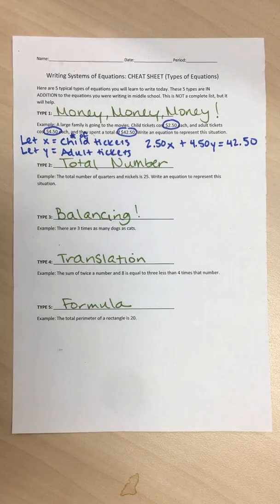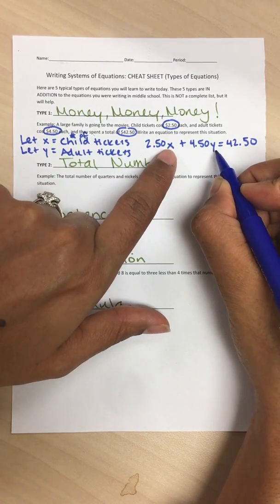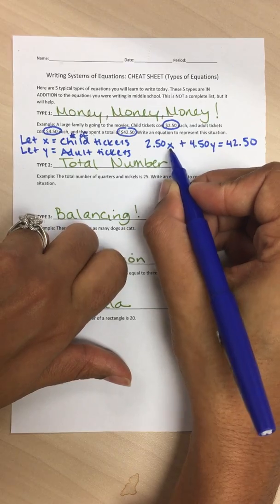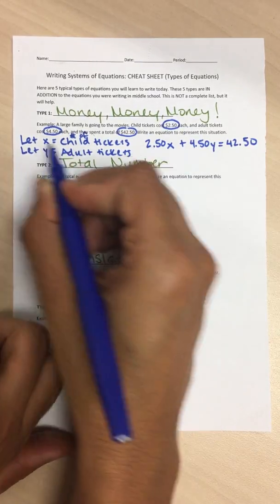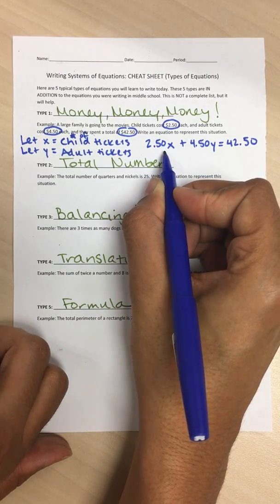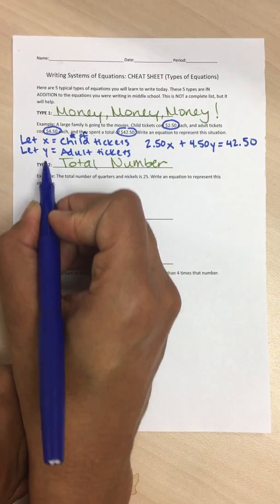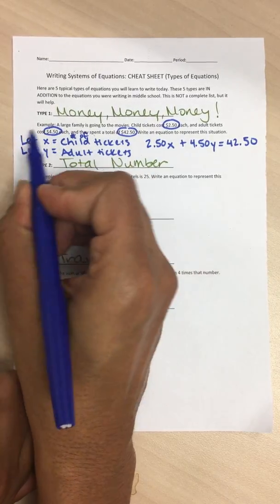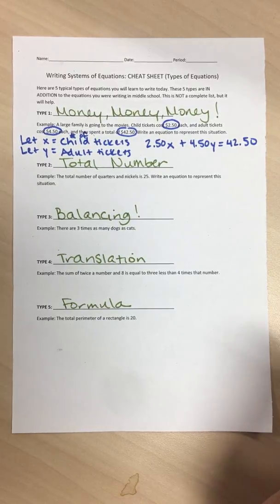One of the most common mistakes is to get so excited about the money, money, money that you forget to put your variables in there. Don't forget to attach the correct amount of money to the correct variable. So $2.50 goes with child tickets, so $2.50 needs to be next to my X because that's what we said X represented, child tickets. Is it wrong if you use different variables? If I say let X equal adult tickets and Y equal child tickets, is it wrong? Absolutely not. That's why you have to tell me at the beginning which variables you assigned to which concept.